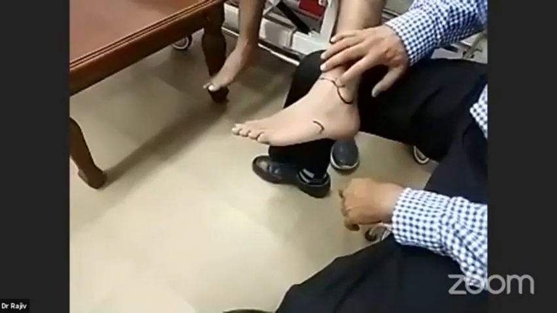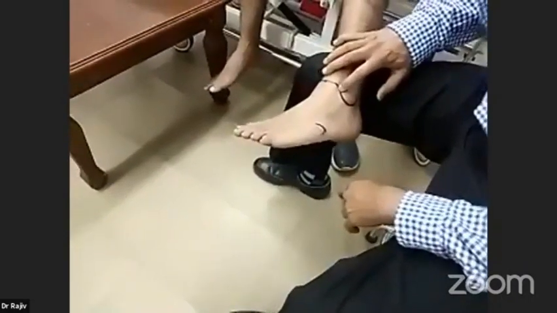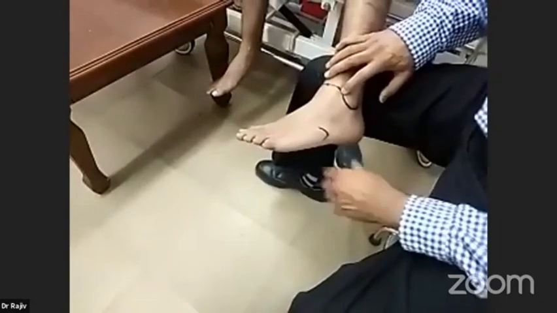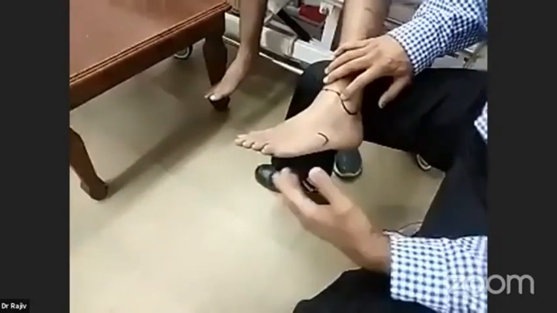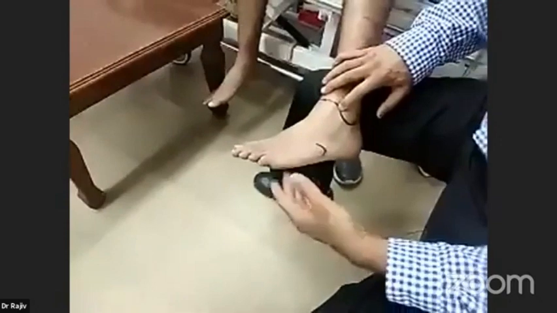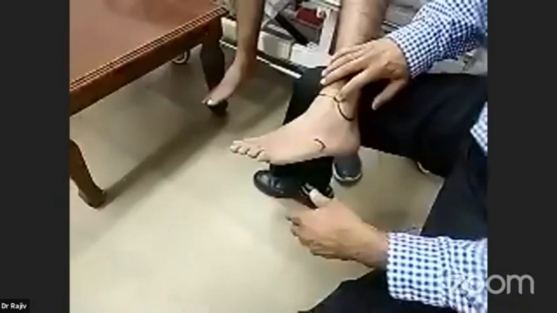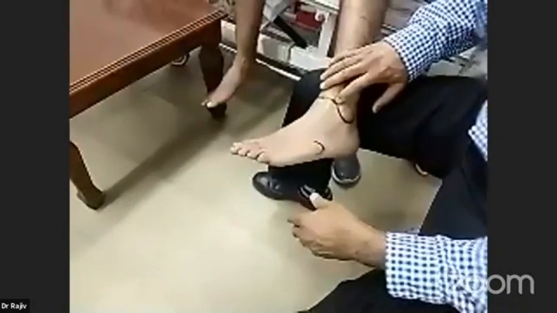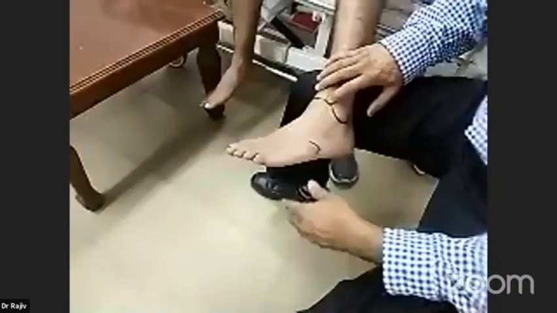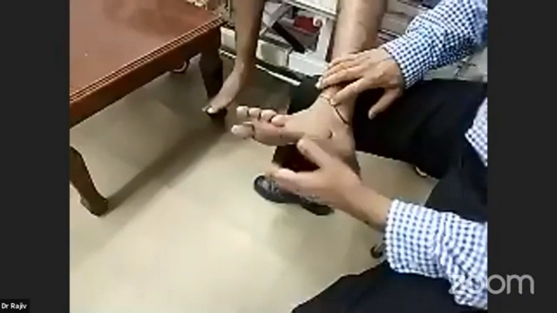And this lateral gutter of the ankle could be tender in cases where post ankle sprain patients develop some kind of adhesions or synovitis in it. Going anteriorly from the lateral gutter, you come to the level of the ankle joint.